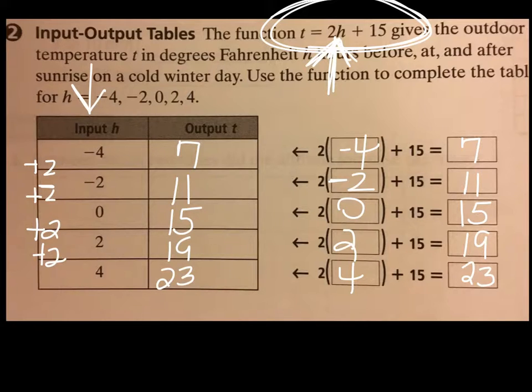From 7 to 11 is an increase of 4. Same thing from 11 to 15, from 15 to 19, and from 19 to 23. So there is a pattern. If something happens and you don't have a pattern, then you've done something wrong. Now if there's not a pattern on your input, there's obviously not going to be a pattern on your output.